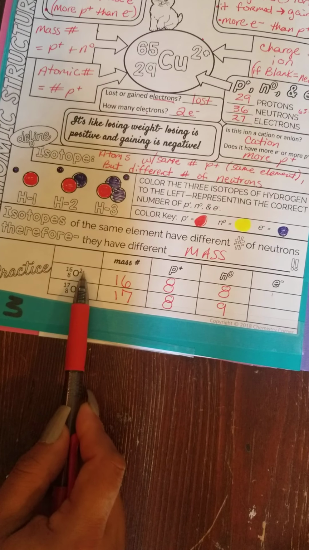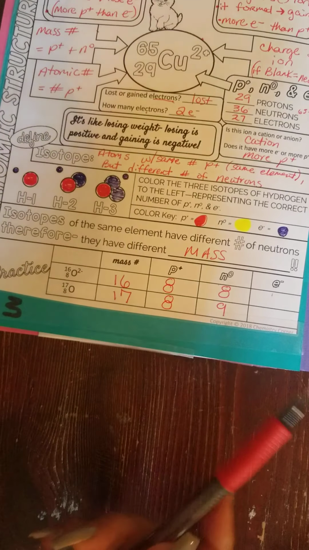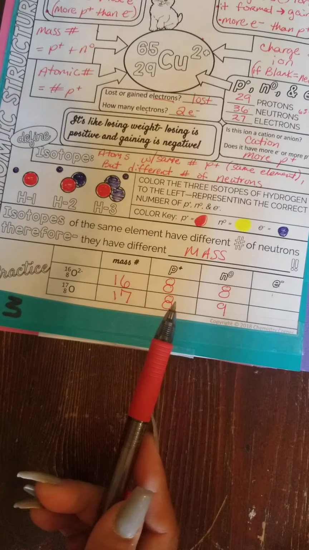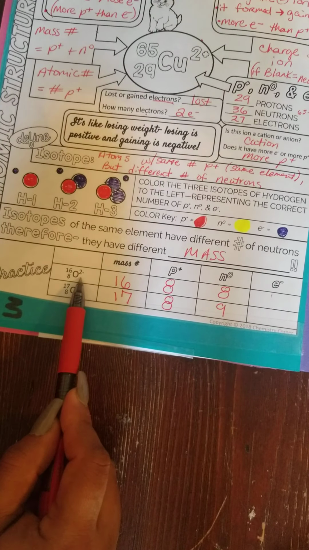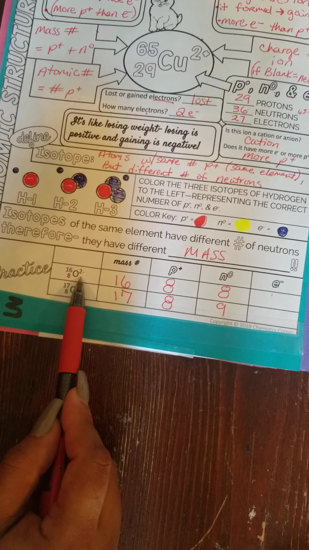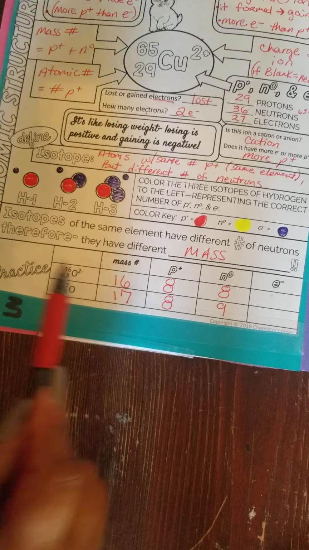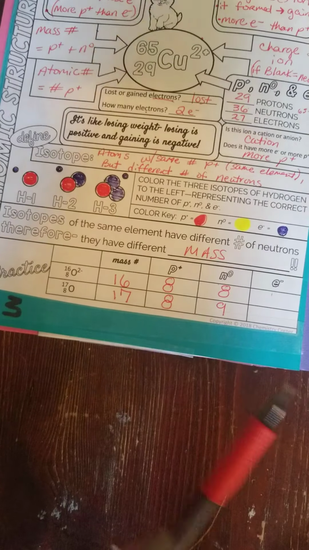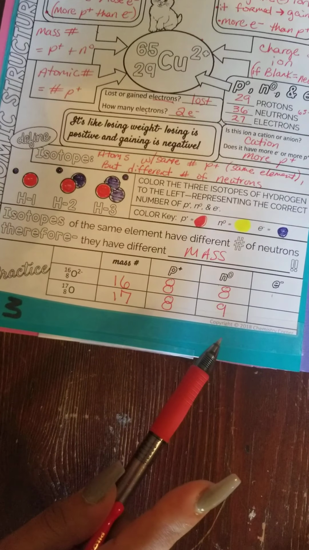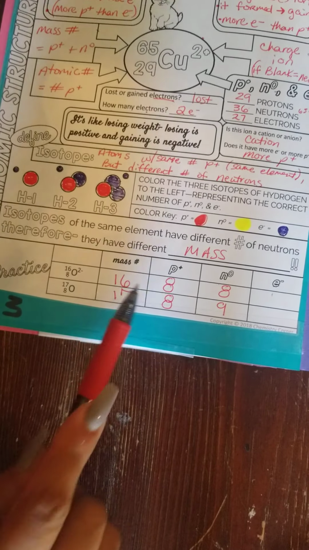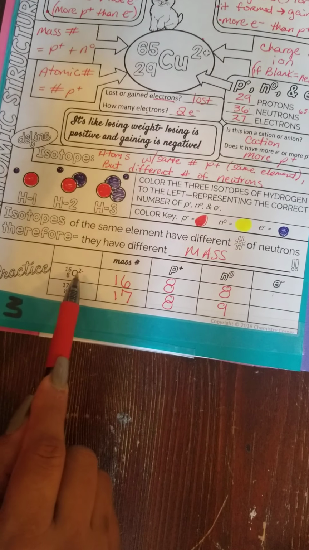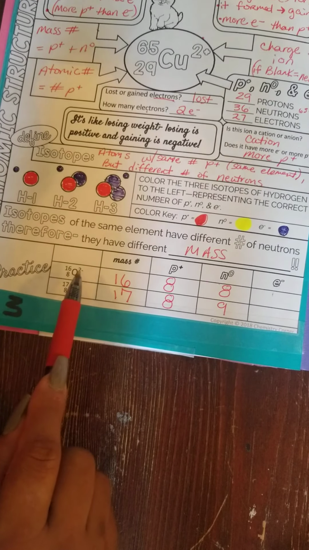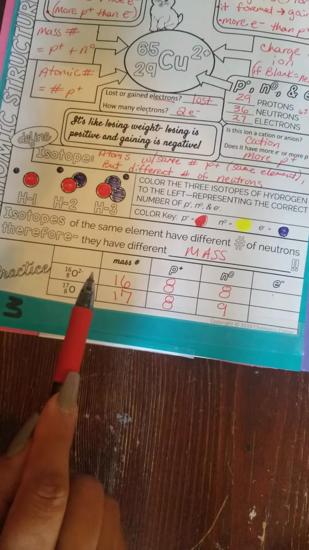Okay, if there is, then that means that that atom became an ion and it has a charge. This one has a -2 charge. How do I get a -2 charge? Could it be because I lost 2 positive protons? No, it cannot. Why not? Because my protons are going to stay in the middle no matter what. Who moves? The electrons. And if I have a -2 charge, that means that it gained 2 extra electrons.